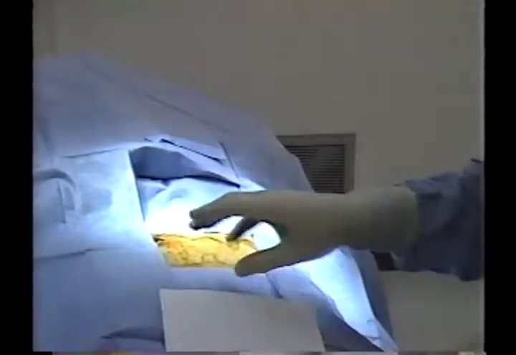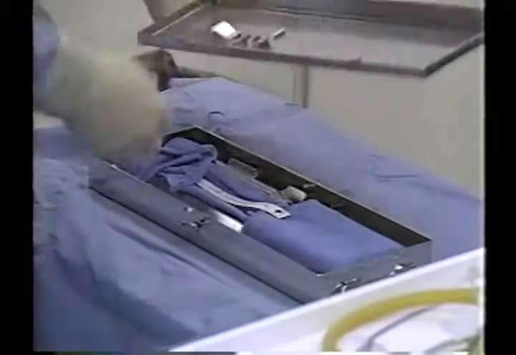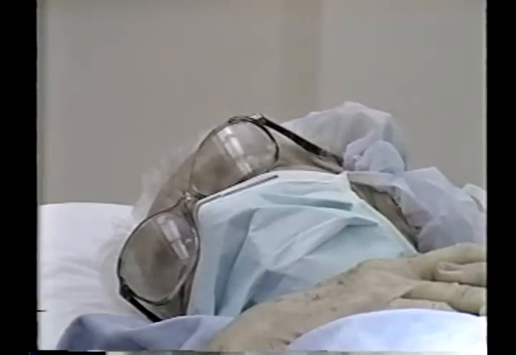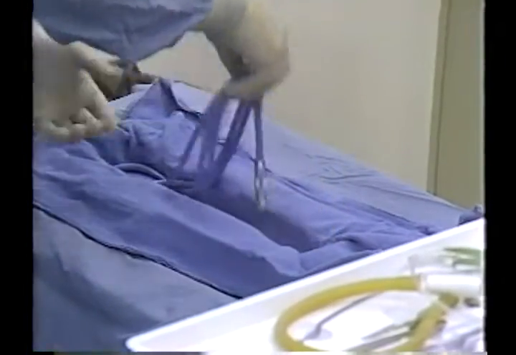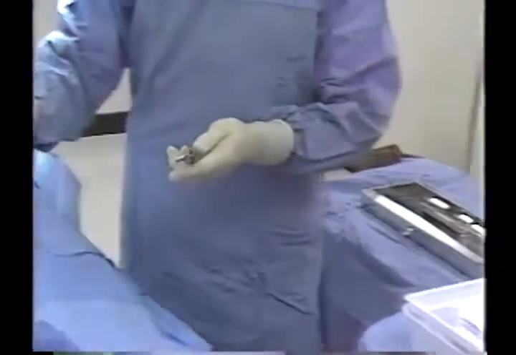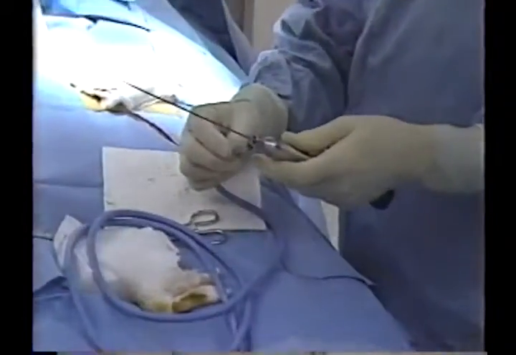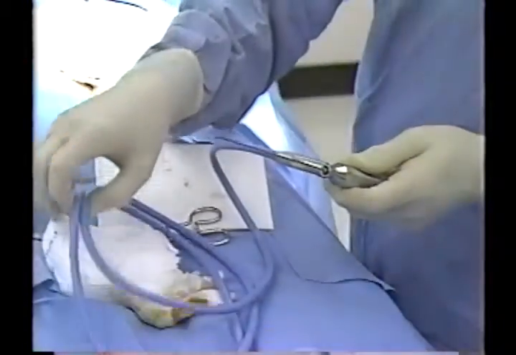A small white drape is used to protect the needle scope eyepiece. The cover is removed from the sterilization tray. The light guide is then removed along with the needle scope and placed on the drape. The light guide is then snapped onto the side port of the needle scope, and instruments are laid out on the drape.